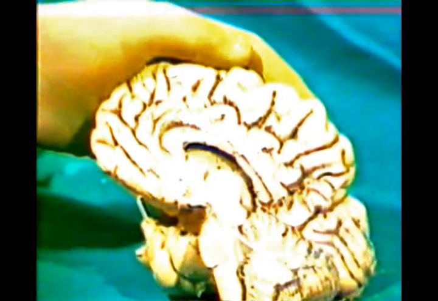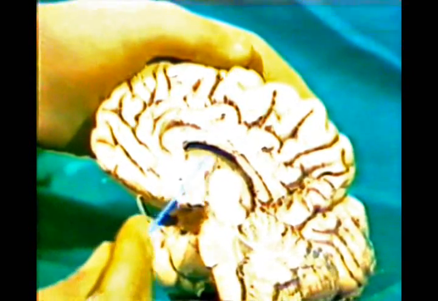This is another specimen showing the septum pellucidum intact, thus hiding the cavity from view. This is the septum pellucidum incised and reflected to show the cavity of the ventricle lateral to it. This is the anterior horn. It lies in the frontal lobe. It is the part anterior to the level of the interventricular foramen.